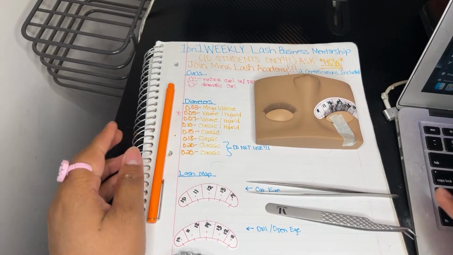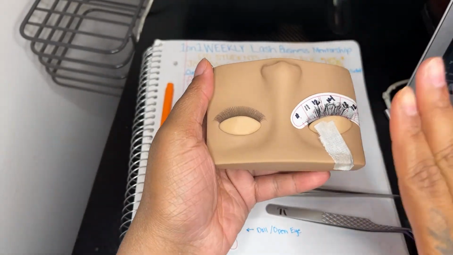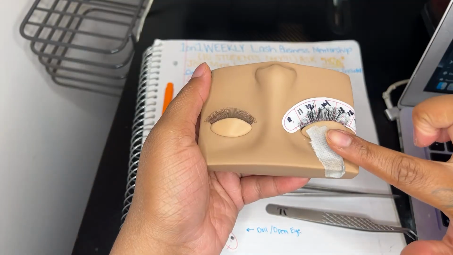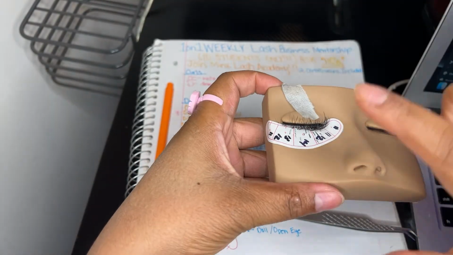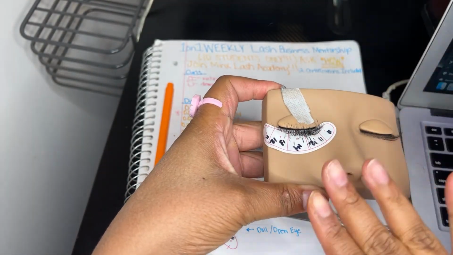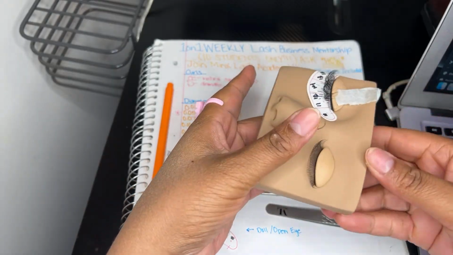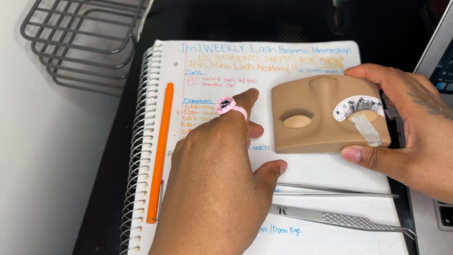So right now, you guys, I'm gonna be lashing on my mannequin head. I'm gonna finish up lashing the rest of this eye on the mannequin head on this live, so y'all gonna be able to see me do this right now while I'm on live.